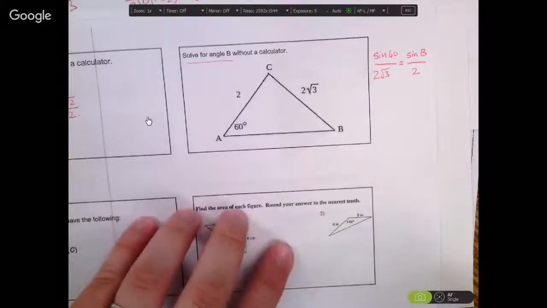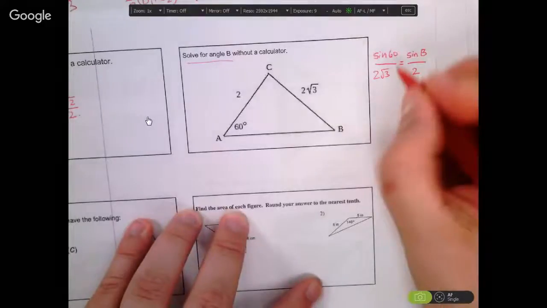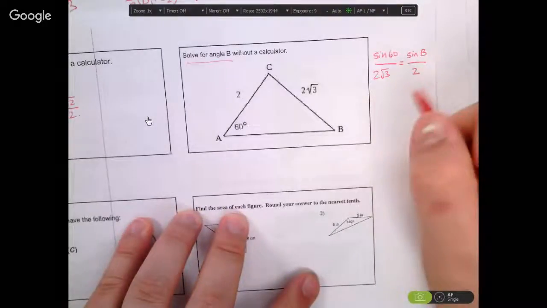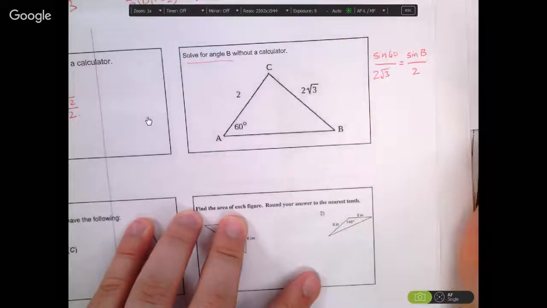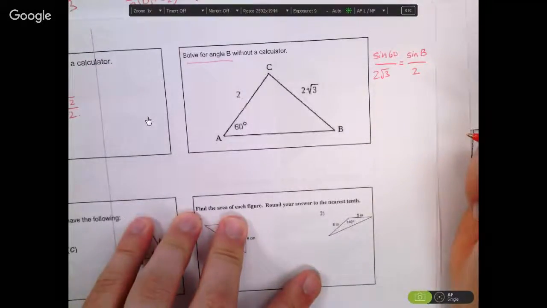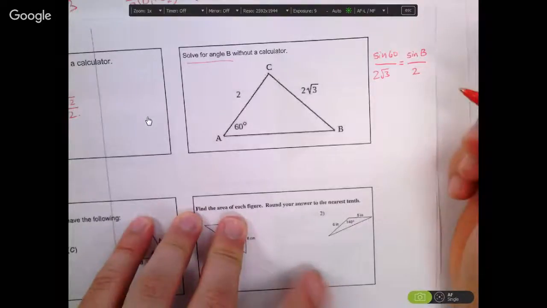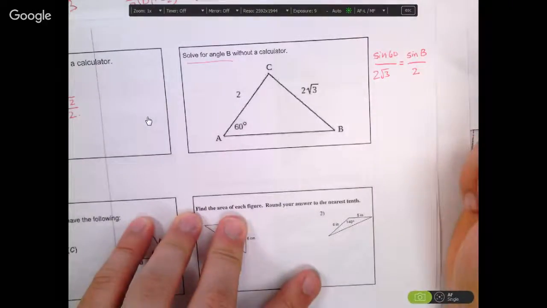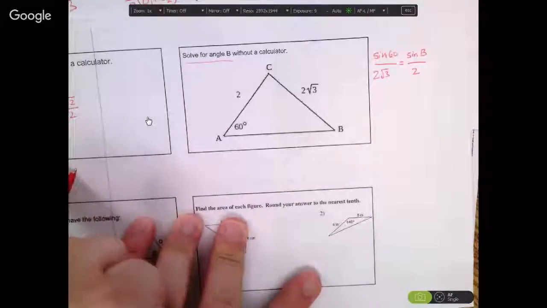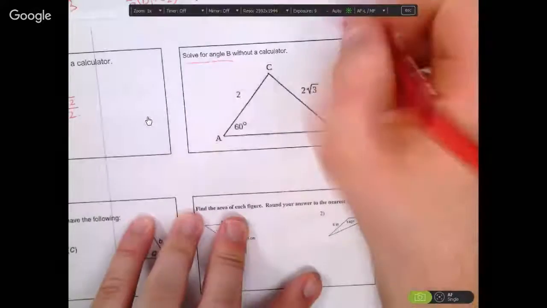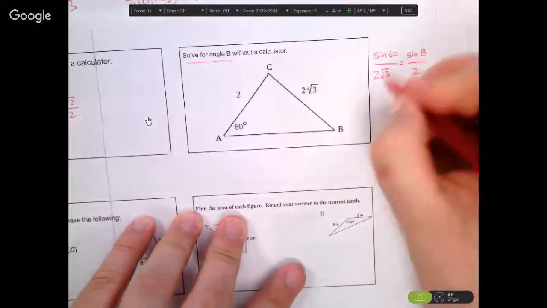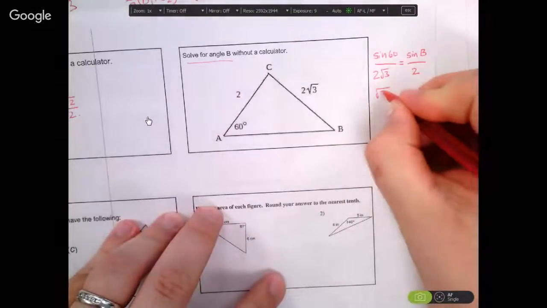Okay, sine of 60, sine of B. What does sine of 60 equal? I was just trying to tell you the equation. How did he get that sine of 60 is radical 3 over 2? Because we just did it. And how would we have done that if I hadn't just done it? I would have drawn a triangle with the different sides on it. So sine of 60 is radical 3 over 2.